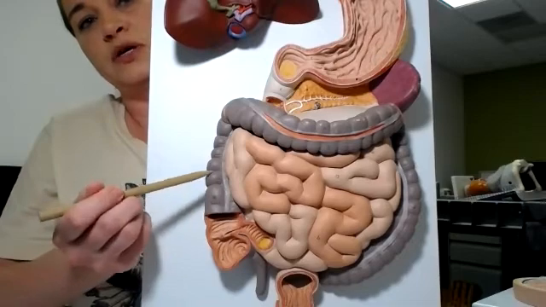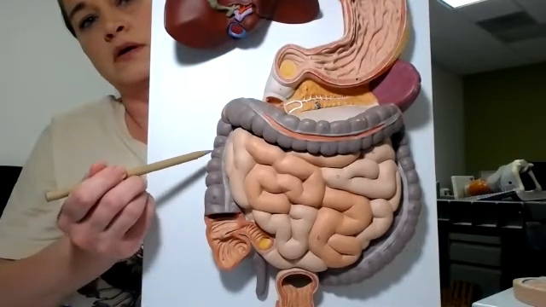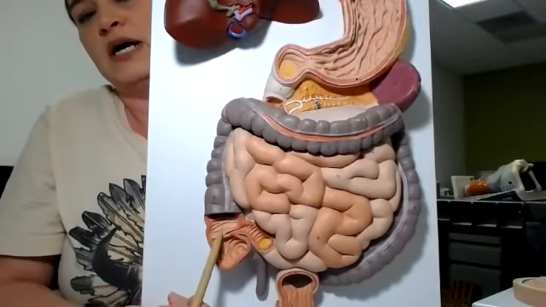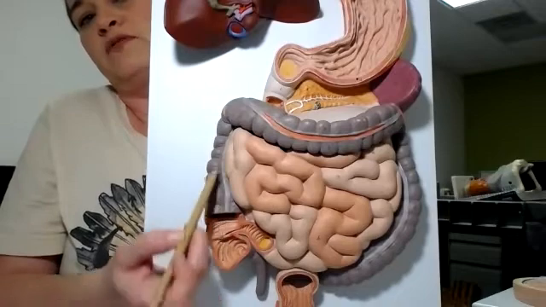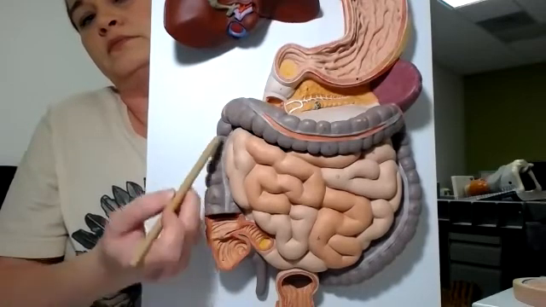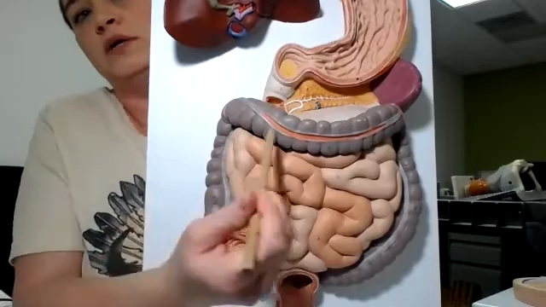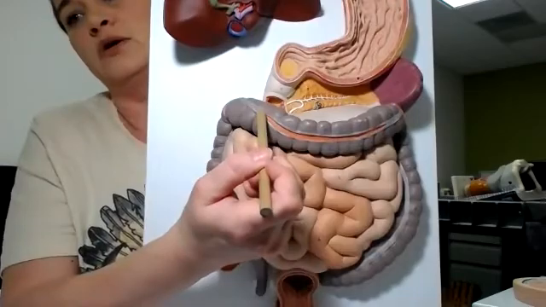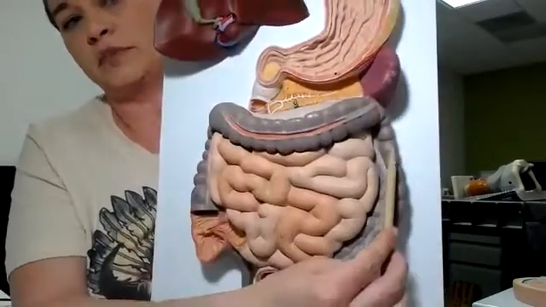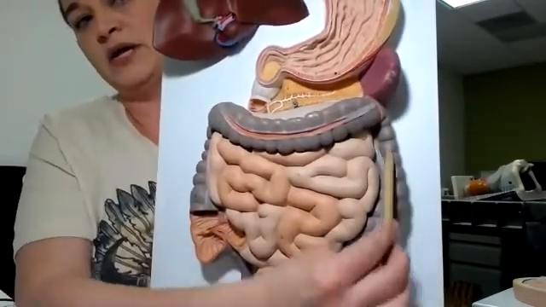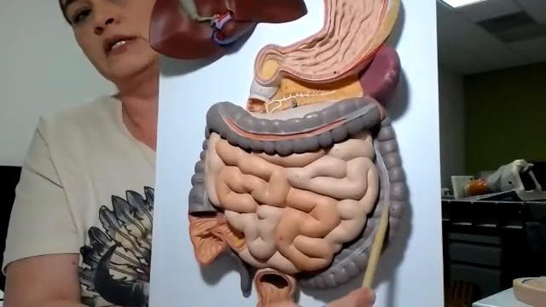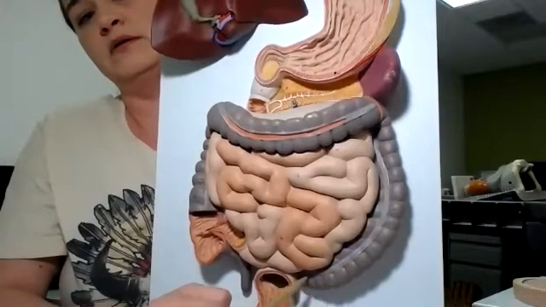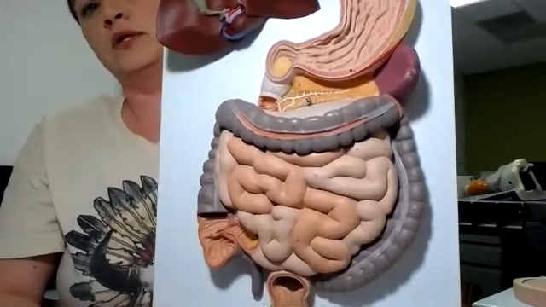Identify each of these structures. Haustra. Identify this specific area. Ascending colon. Identify this specific area. Transverse colon. Identify this specific area. Descending colon. Identify this specific area. Sigmoid colon.